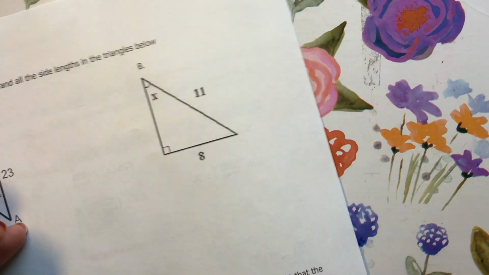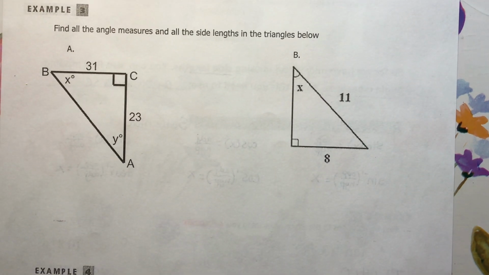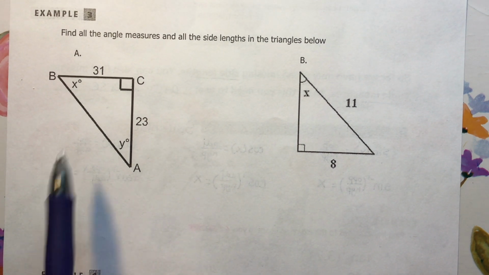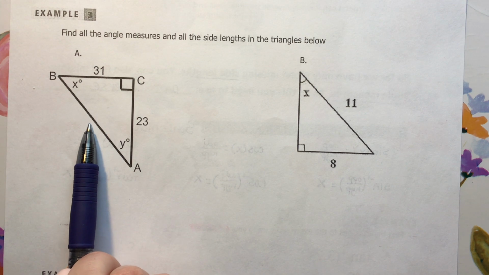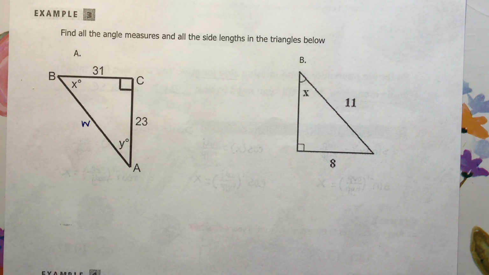Let's keep going on the back side of that page. It says, find all the angle measures and all the sides in the triangles below. So we're going to have to use an array of things for this. But I do want to say, it does not specifically tell us which method to use, so we can use any skills that we know as far as right triangles go. Let's first find this side length right here. I'm just going to call that, I don't know, W, just because it's not in there yet.